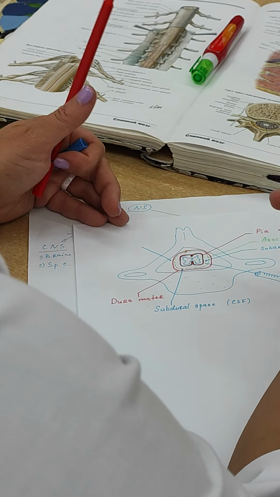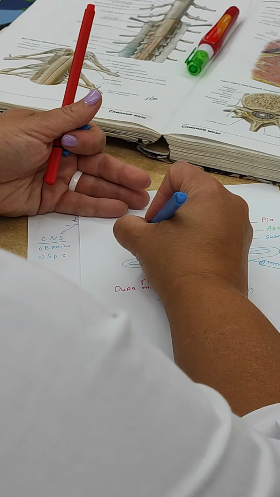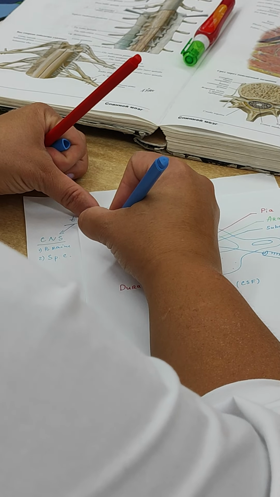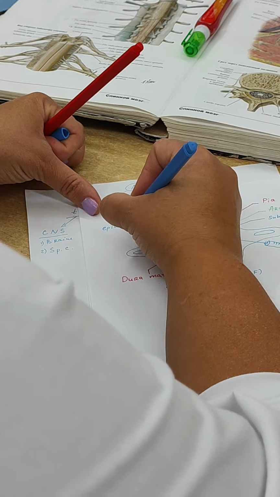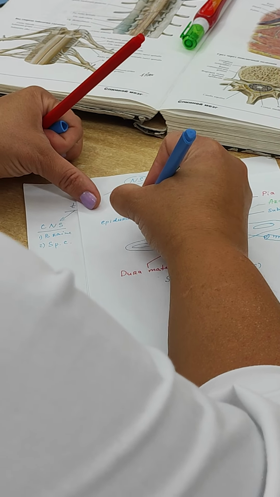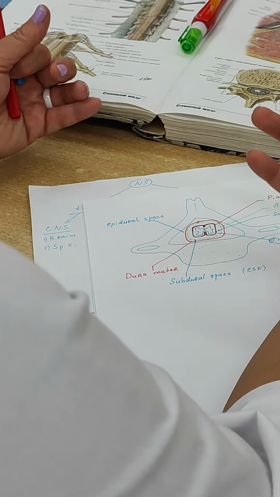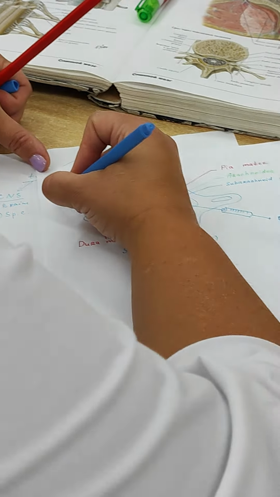Another space is located between the dura mater and the bone periosteum, which covers the vertebral canal inside. Well, actually, it's called endosteum because it's inside. And that space is the epidural space. Some also call it the peridural space. Here locates fatty tissue.